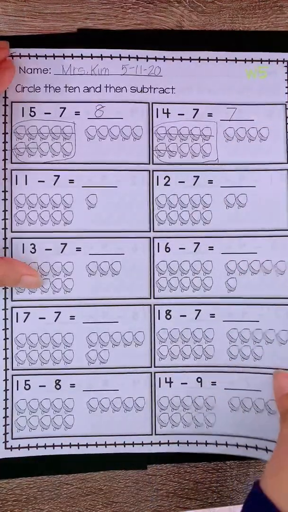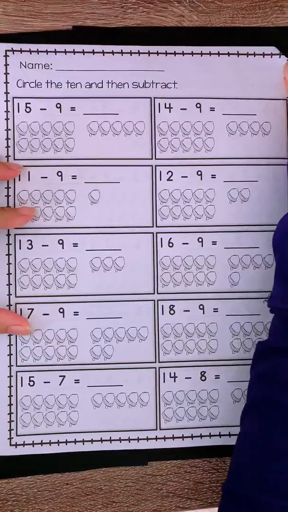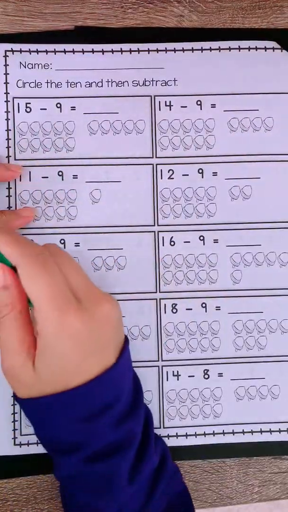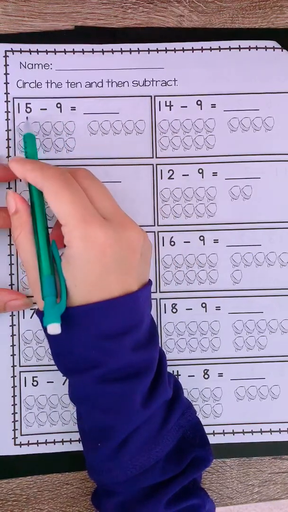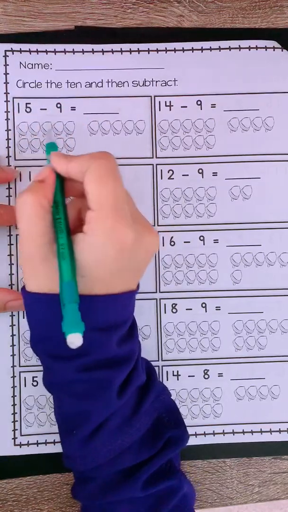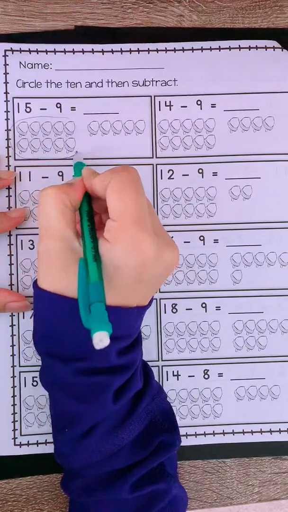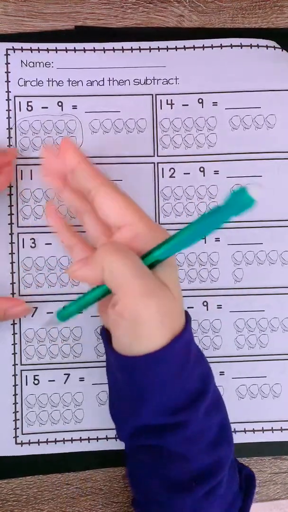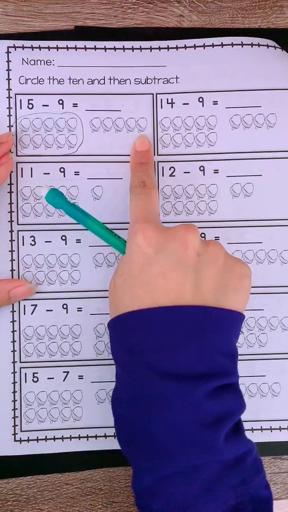Let's take a look at the back and see if you might need help with this part. The back page says the same thing. It says circle the 10 and then subtract. So we'll do one more together here. There's 15 minus 9 equals blank. We know that there's 15 acorns here, but they want us to circle the 10. So we know 5, 10, and we circle the 10 here. We always want to do the tens place separate and then the ones place on the other side, just so that you can tell the difference.